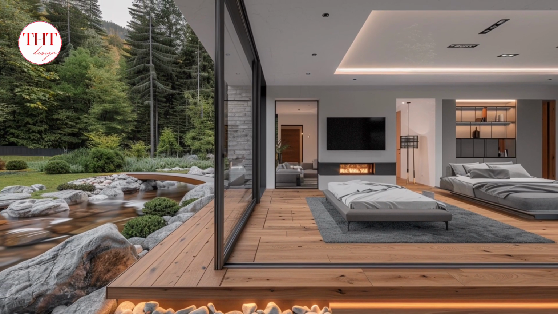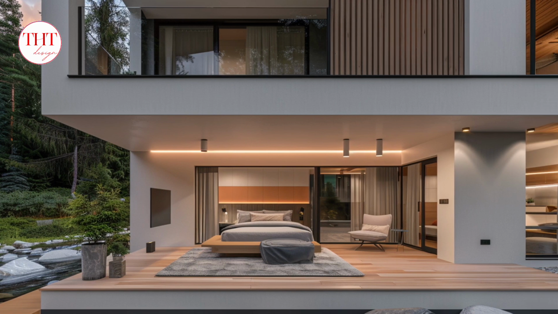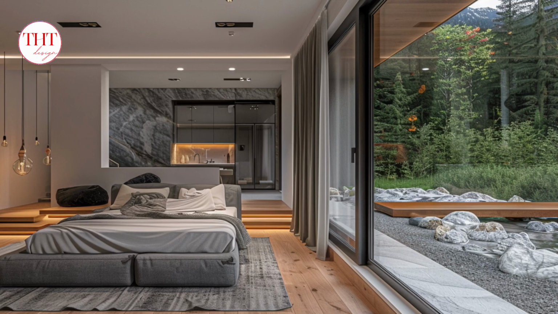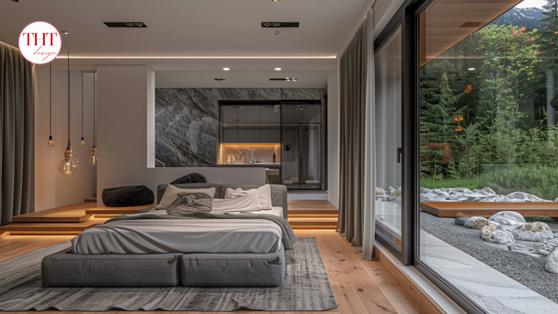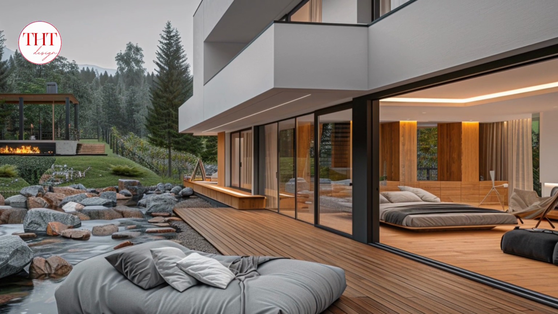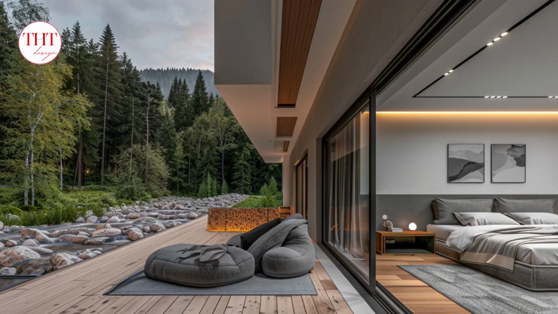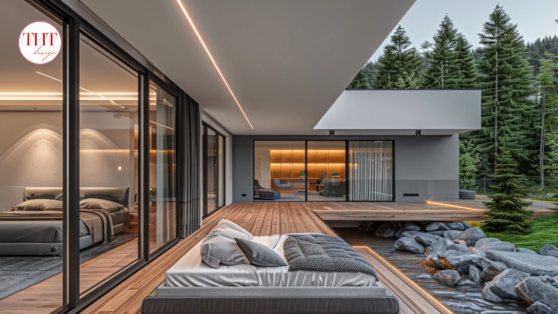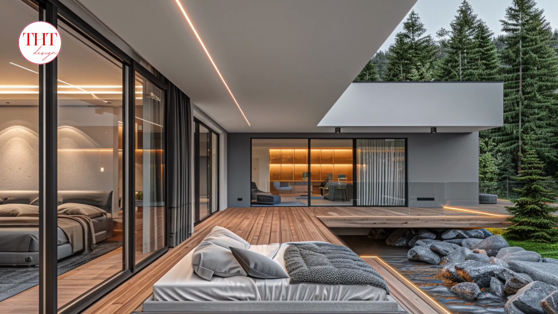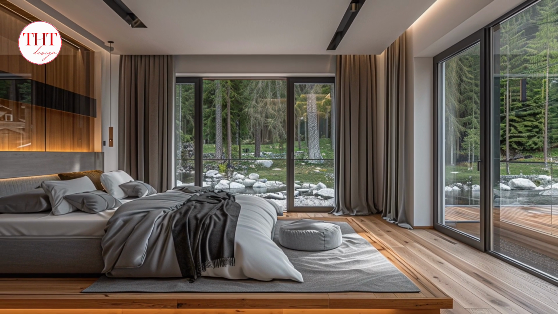Key rooms. Living room. Open and airy space with floor-to-ceiling glass doors, a cozy seating area, and a statement fireplace. Kitchen. Modern and functional with high-end appliances, a minimalist island, and ample storage. Dining room. Sleek dining table with comfortable chairs, surrounded by large windows offering views of the stream and forest.